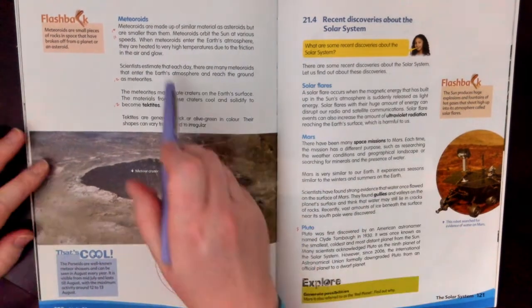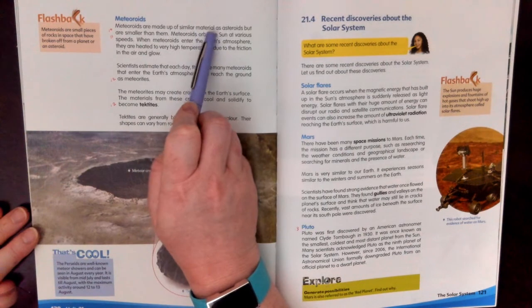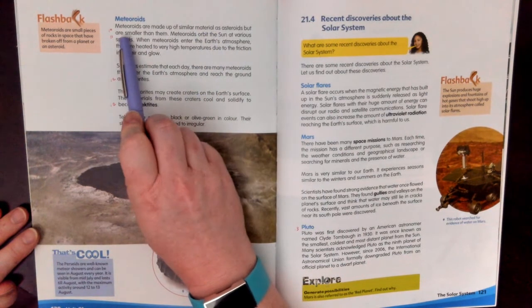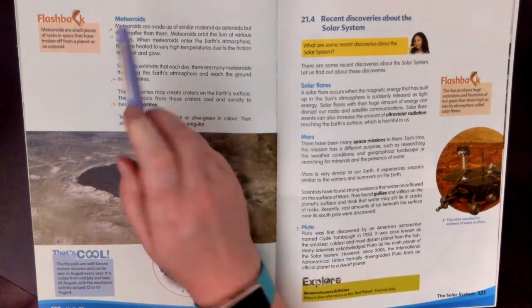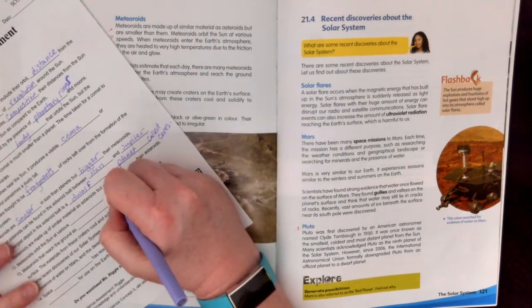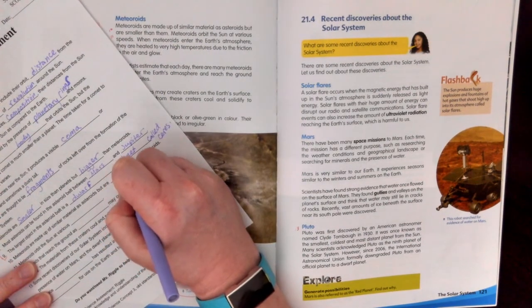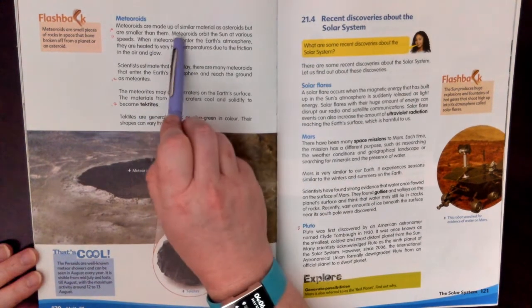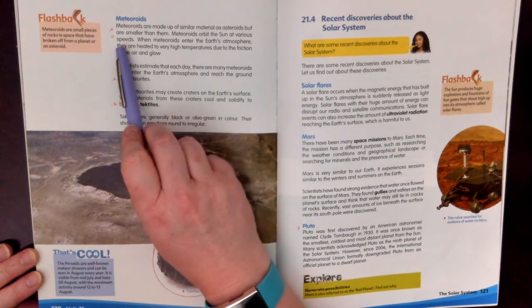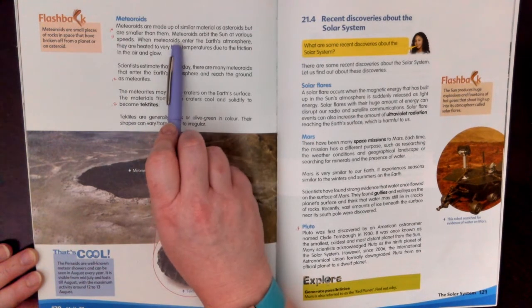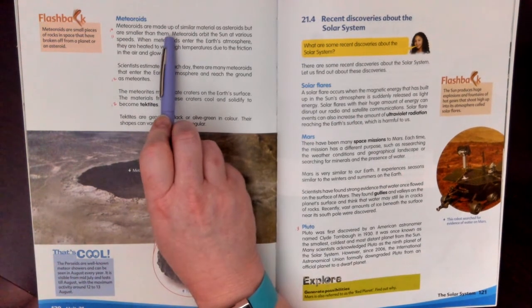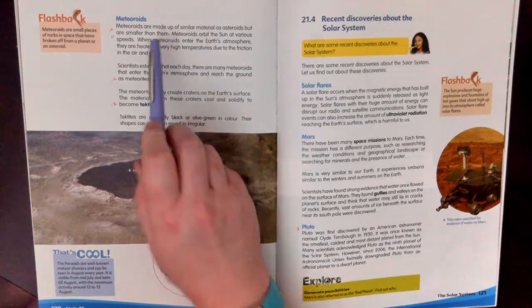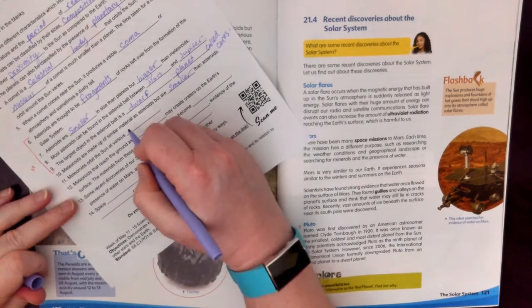Meteoroids. Meteoroids are made up of similar material as asteroids, but are smaller than them. Question number 10: smaller. Question number 11: meteoroids orbit the Sun at various speeds.